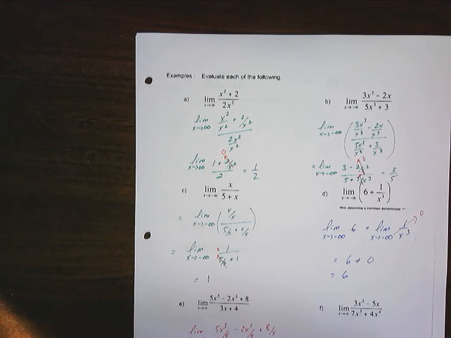So looking at the next example, we have 3x cubed minus 2x over 5x cubed plus 3. We're going to divide top and bottom by the largest power of x in the denominator, which was x cubed. That left us with 3 minus 2 over x squared, over 5 plus 3 over x cubed. It ends up with 3 over 5. Once again, what would happen if you tried to do this directly? You'd end up with infinity, subtract a smaller infinity, so the top is infinity. You end up with infinity over infinity, which is not a good thing.